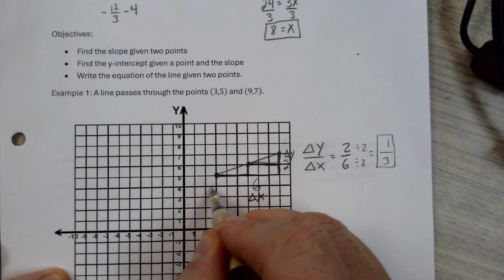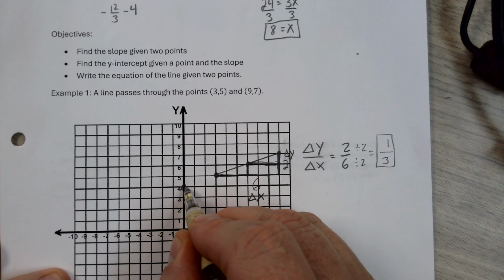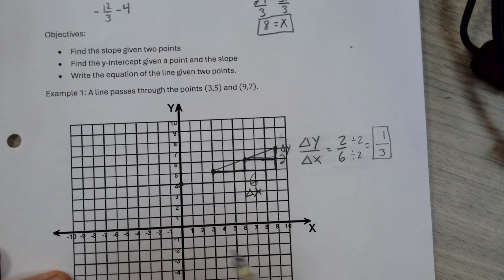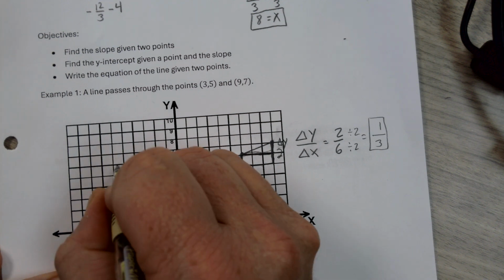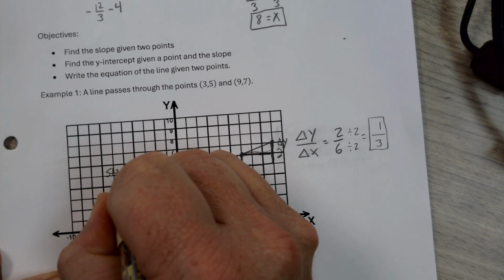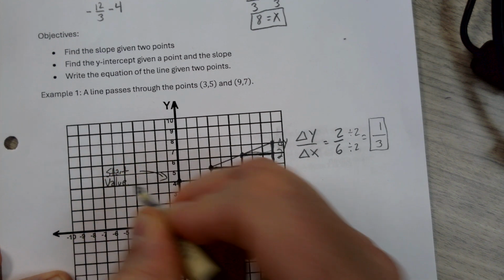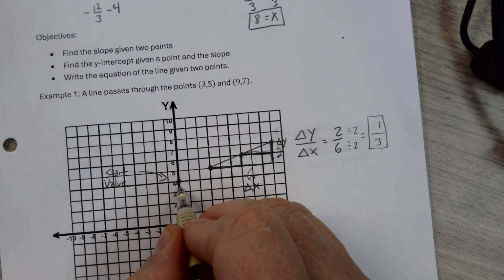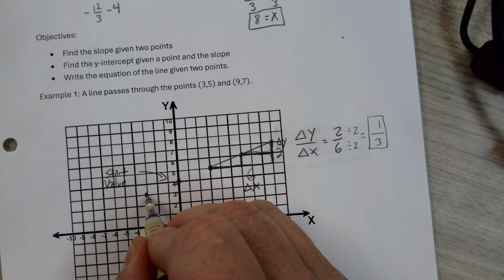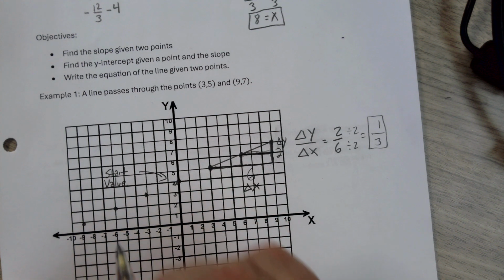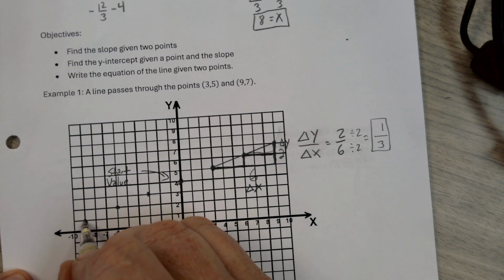Well, I'm going to continue that 1/3 going this way. So I'm going to go 1 down, 3 over, and that hits right here on the y-axis. This winds up being the y-intercept. This is the start value. And if I continue 1 down, 3 over, 1 down, 3 over, 1 down, 3 over, there's all our points there for the line.